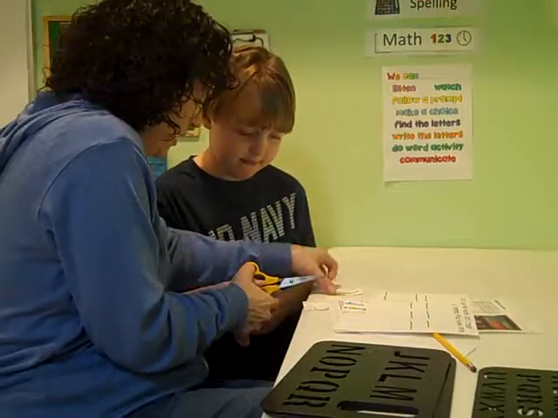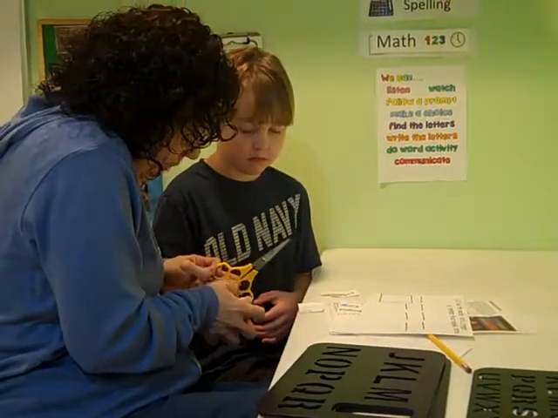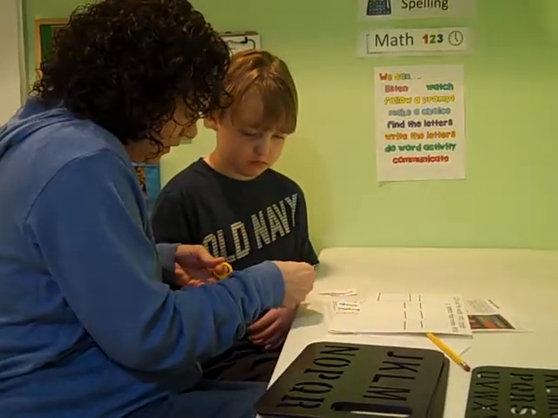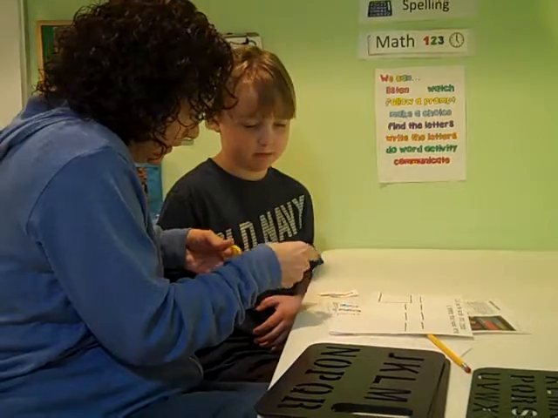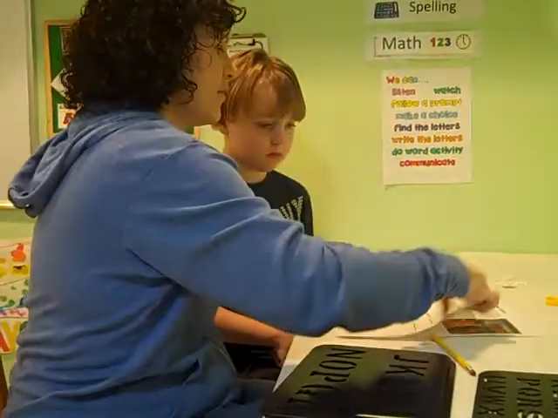I know you want to use 2 hands. I know, but you're doing so good with one hand. Right, you got to open it. Open. Cut. Good job.